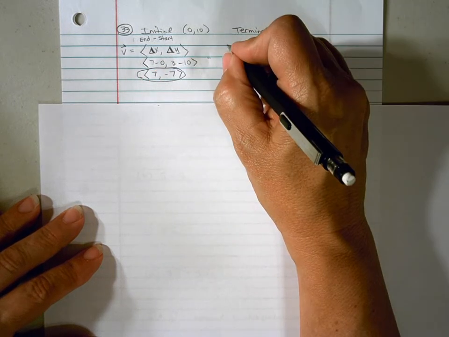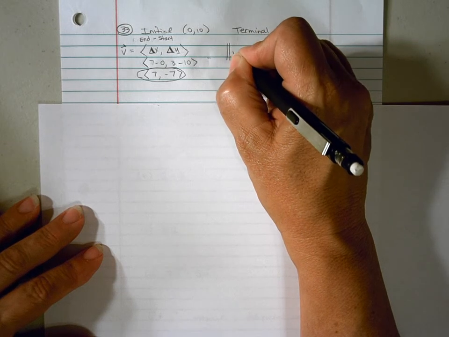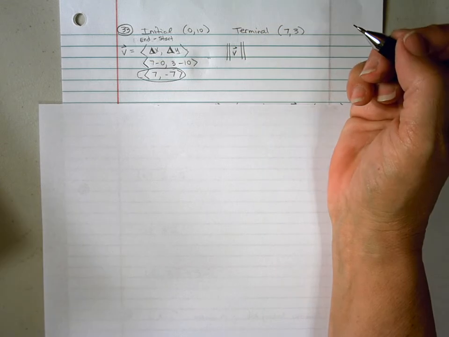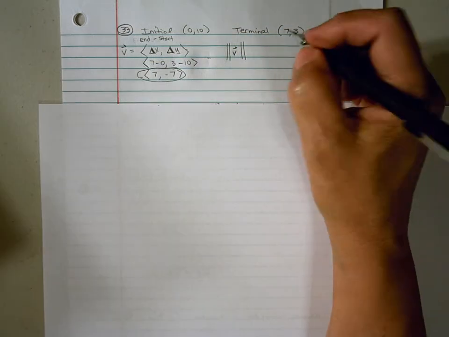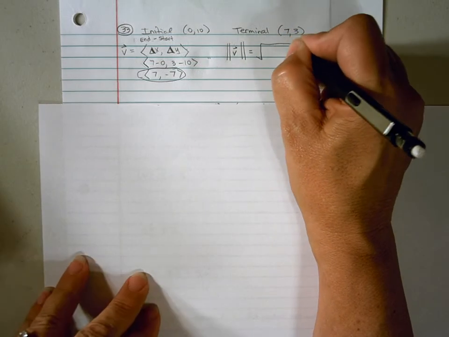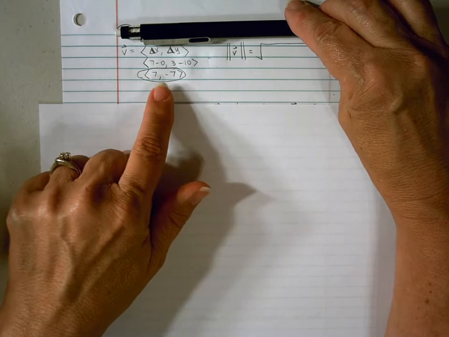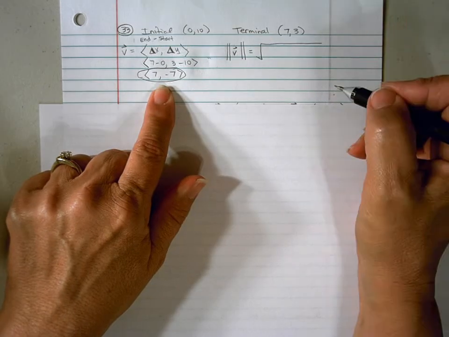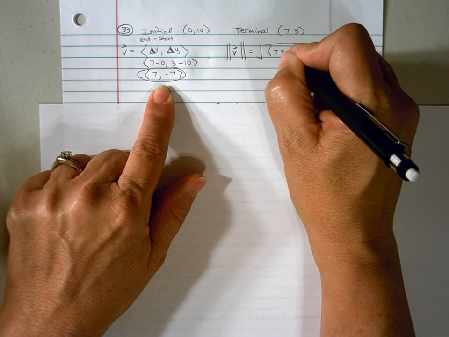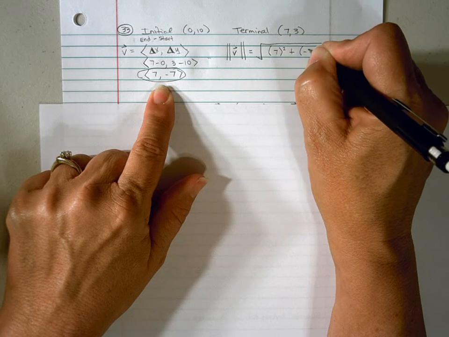Then they also wanted the magnitude. Magnitude is written like a double absolute value symbol, and magnitude is the length. How long is this vector? If we have the components already, even though they told me the coordinates, I'm going to ignore those and look to my components. I'm going to square the change in x plus square the change in y.